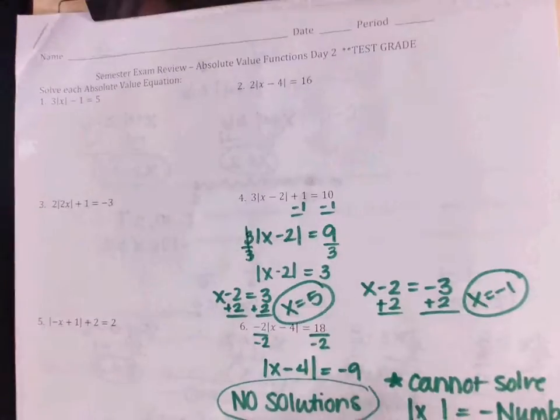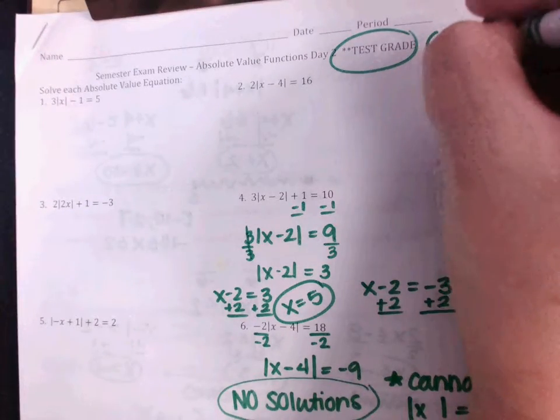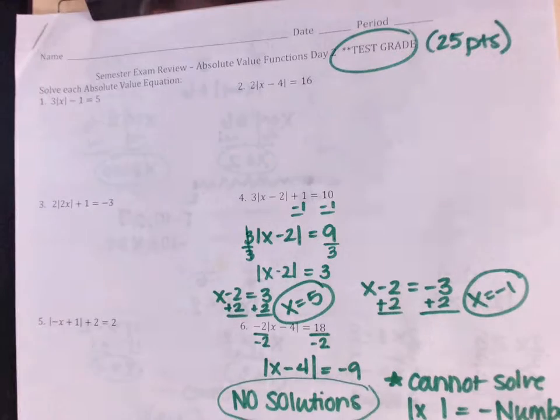I'll have the answer key up here. Okay, if you were gone yesterday, remember that this is a test grade. Each one of them is 25 points. So if your grade is failing, this is kind of your last chance to try to fix it.